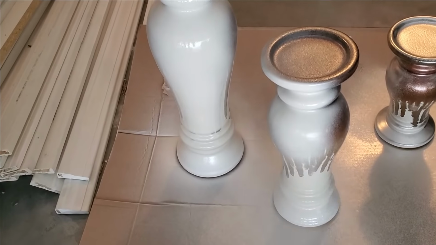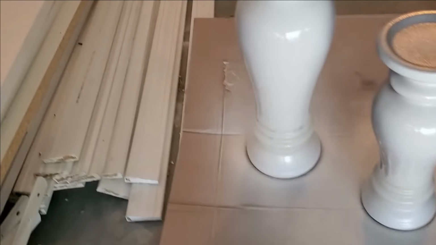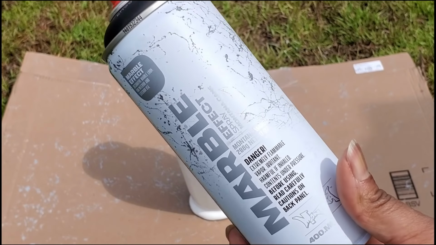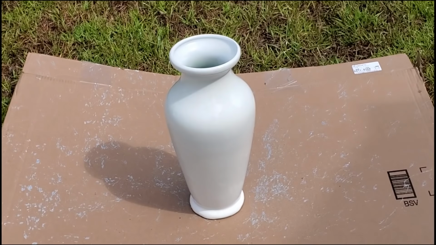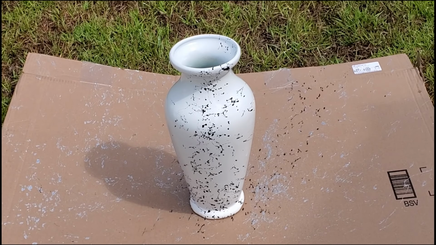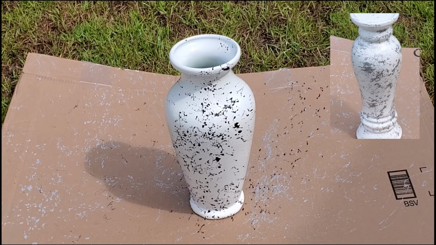So first things first, I went ahead and gave it a nice white coat of the Rust-Oleum 2X finish and just spray painted everything and waited for it to dry. Next, I took it outside. So unfortunately, I was not filming the actual candles. I'm going to show you how I use this spray paint.